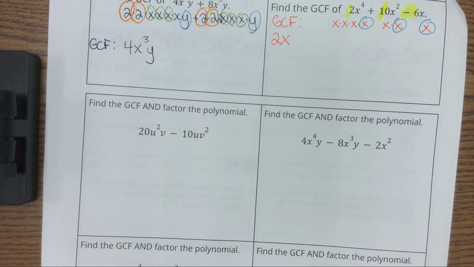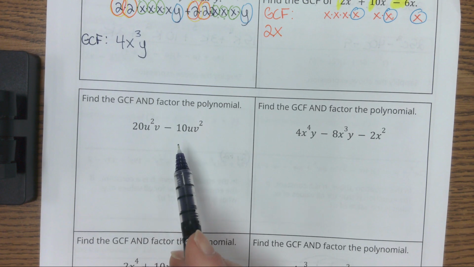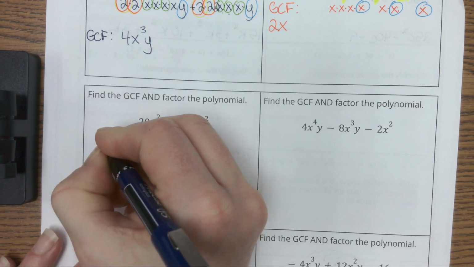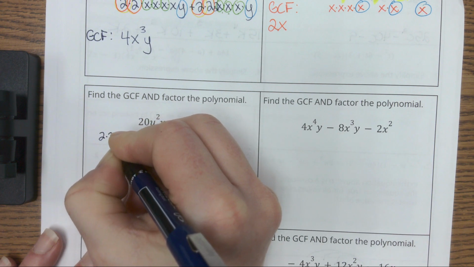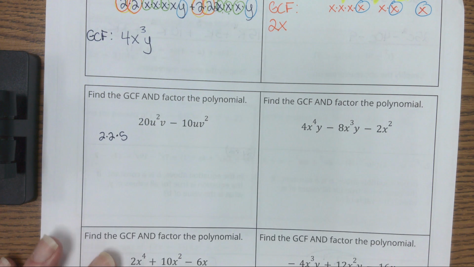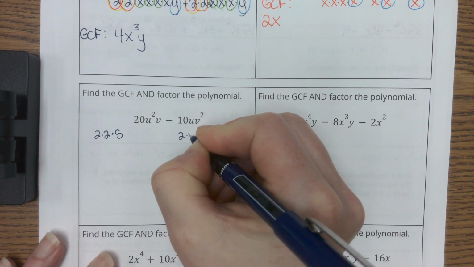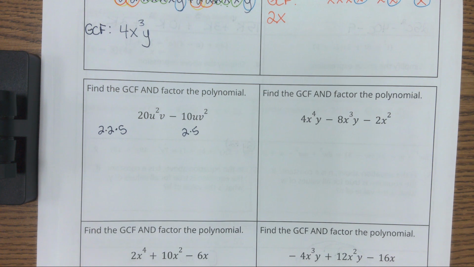So let's say I was writing out the 20 and the 10. I can kind of see what they have in common. Does anybody know? 20 and 10? What's the highest? 10. Yeah, but you can think of this if you want as writing out 2 times 2 is 4 times 5, right? And 10 is 2 times 5. Agreed? So don't they have 2 times 5 in common, which is 10, but some of you don't need to write that part out.